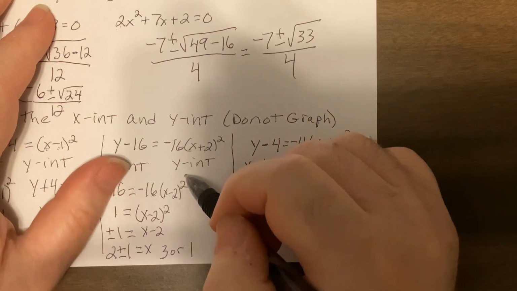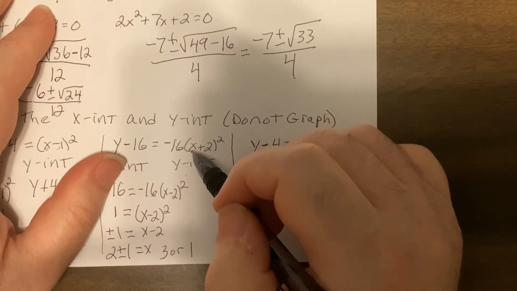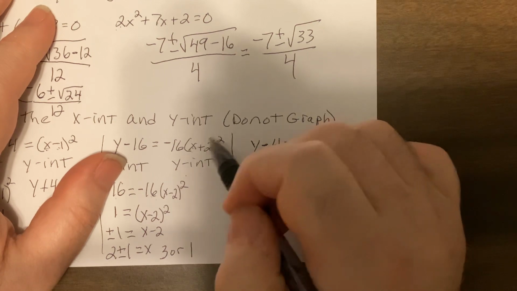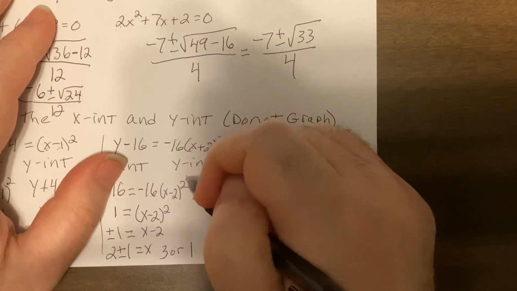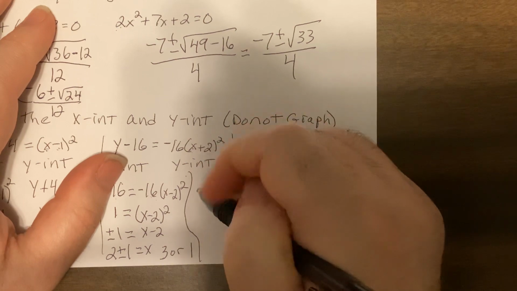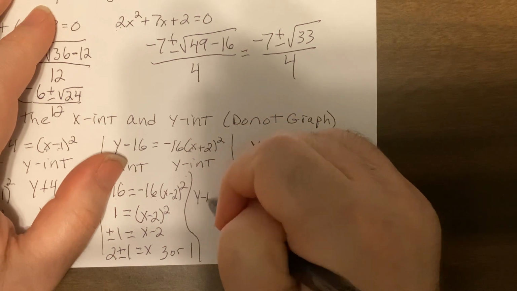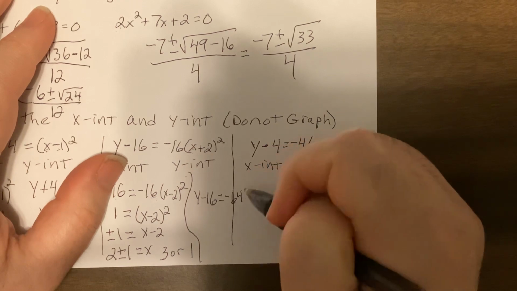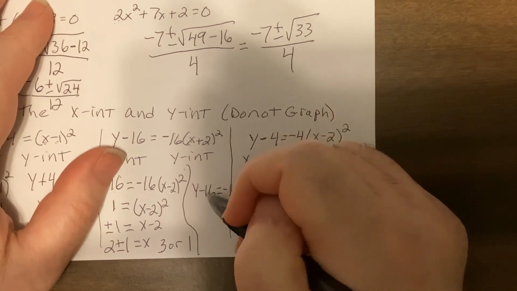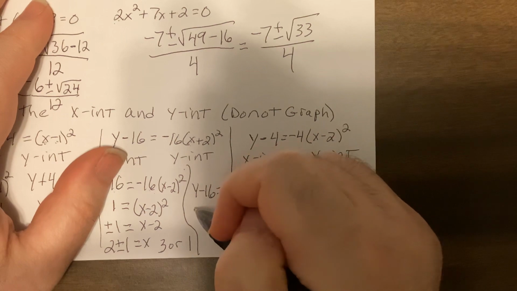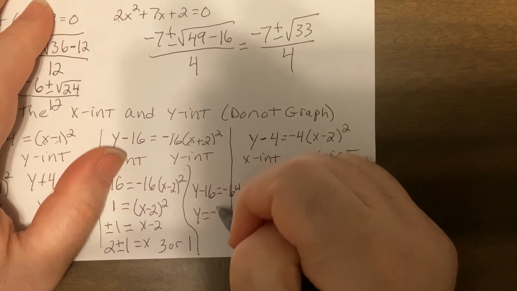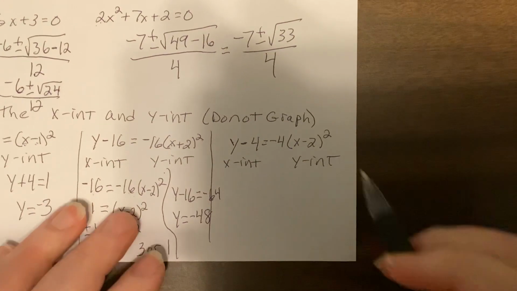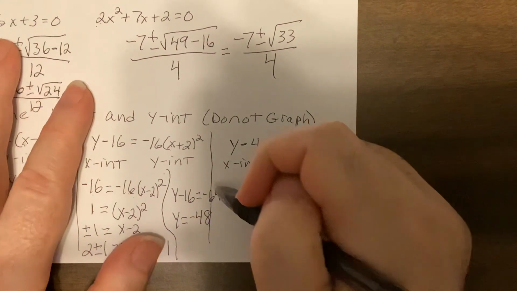Find the y-intercept, put 0 in for x. 0 plus 2 is 2, squared is 4, times negative 16 is negative 64. Then I'm going to add 16. So it's negative 48. Here, do this one on your own and turn me back on.